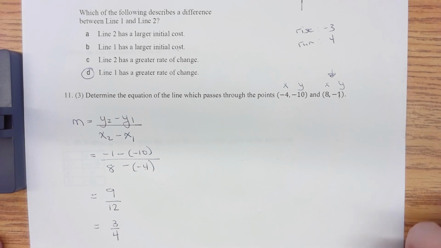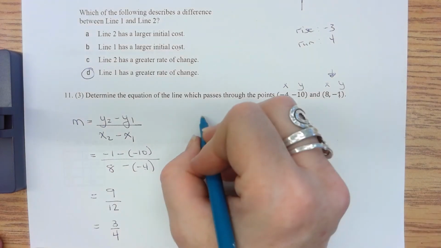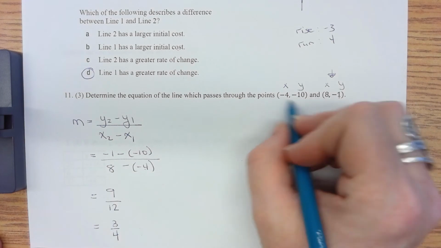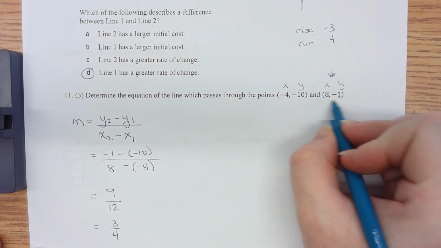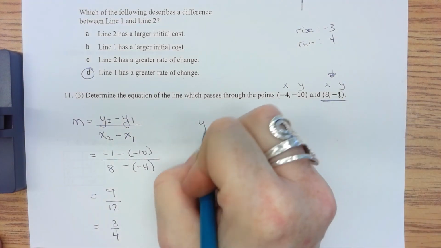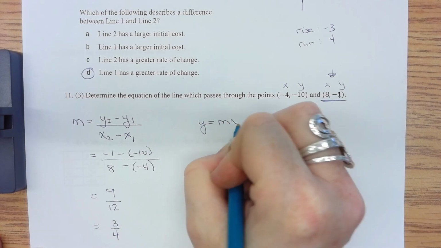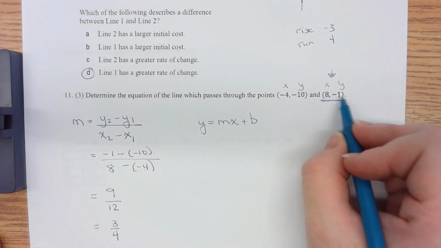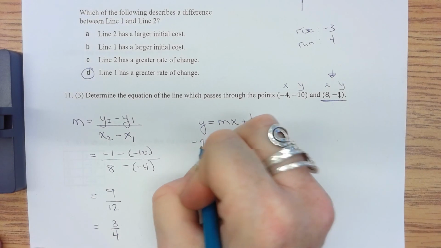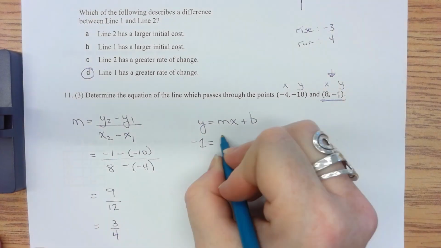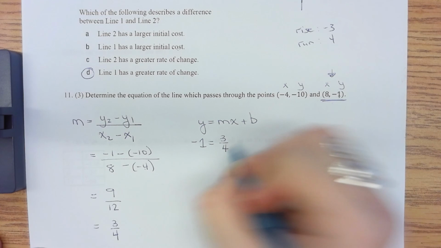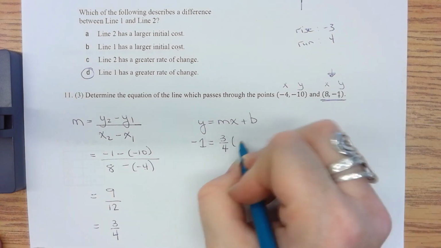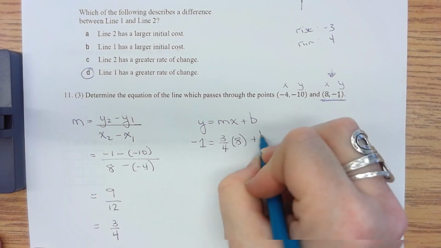So now I need to figure out the y-intercept. So to calculate my y-intercept, I can use either point. So I'm going to use this one. So I know y equals mx plus b. So y is -1, m is 3/4, x is 8, plus b.